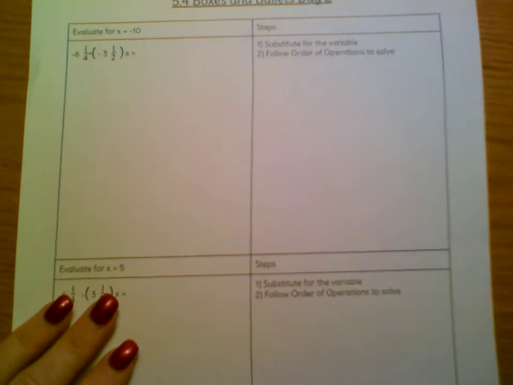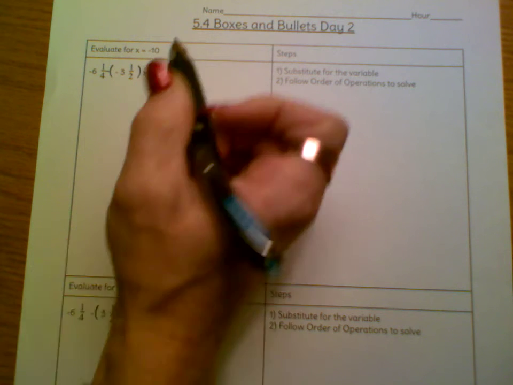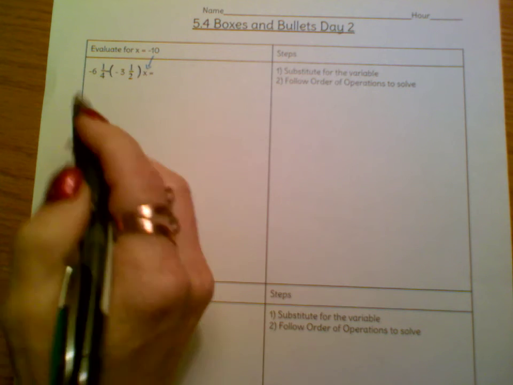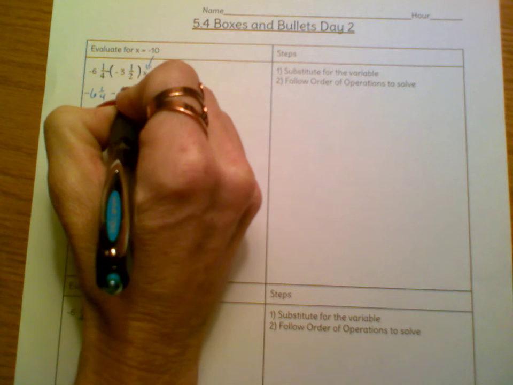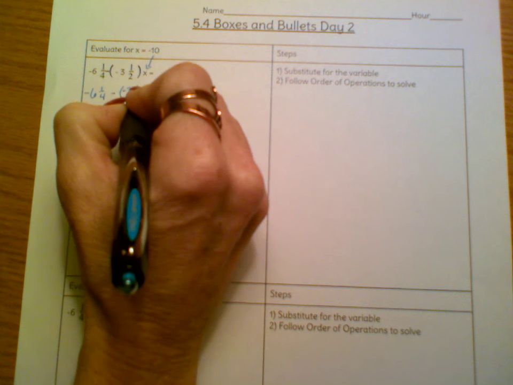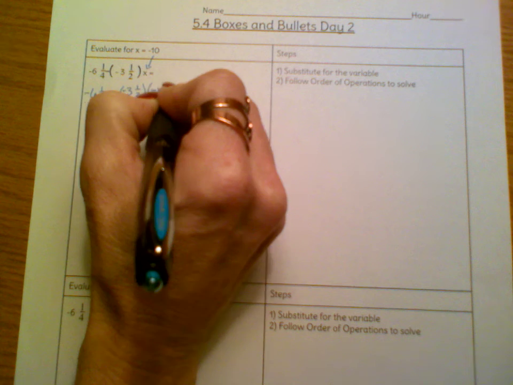So when I look at my 5.4 boxes and bullets, I have -6 1/4 minus -3 1/2 and then times x. So I need to follow order of operations. So they want me to evaluate for x equals -10. That means I'm going to substitute in. So the first thing I do is substitute for the variable. So I'm going to rewrite everything else. -6 1/4 minus -3 1/2 and then times -10.